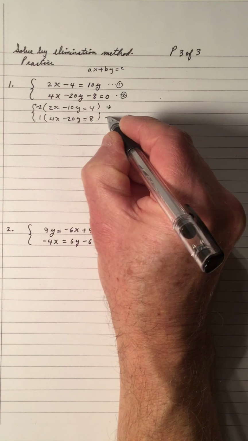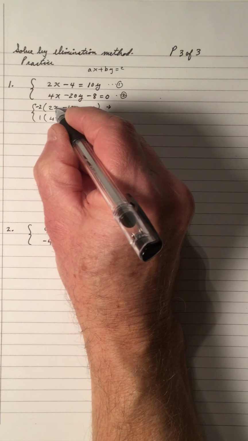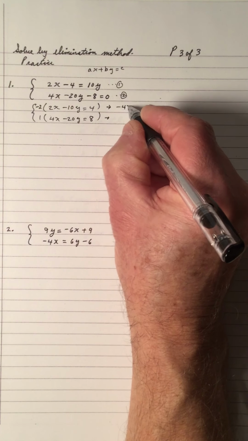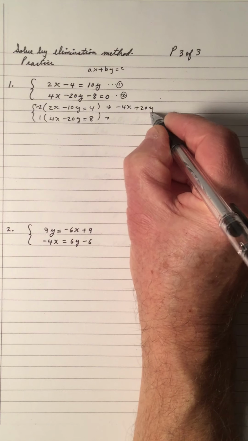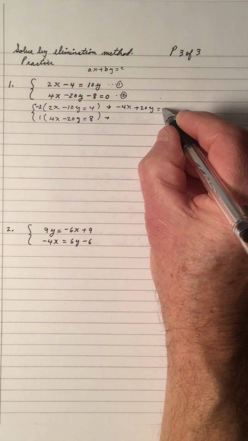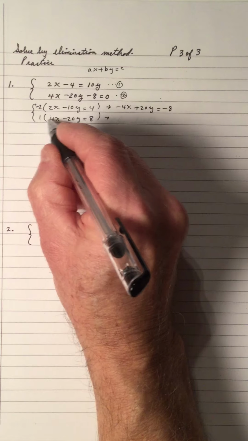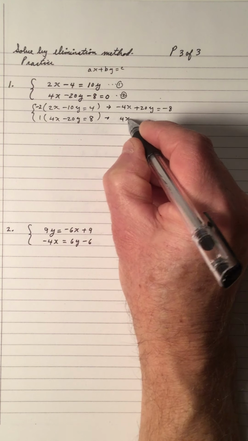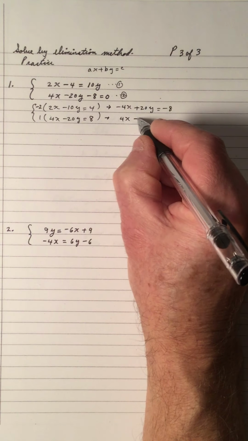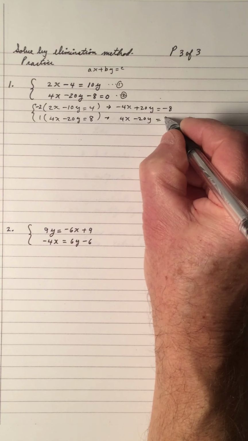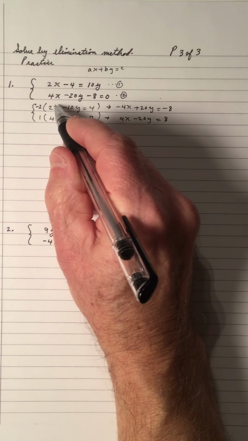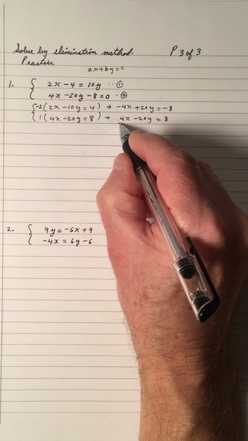So here we go. Negative 2 times 2x is negative 4x. Negative 2 times negative 10 is plus 20y. Negative 2 times 4 is negative 8. 1 times 4 is 4. That was not going to change. 1 times negative 20, negative 20y. 1 times 8 is 8. So I'm eliminating the x's, but really, now I draw a line.